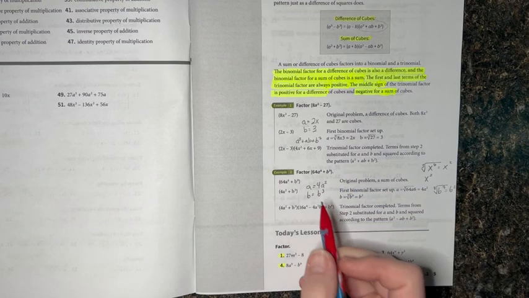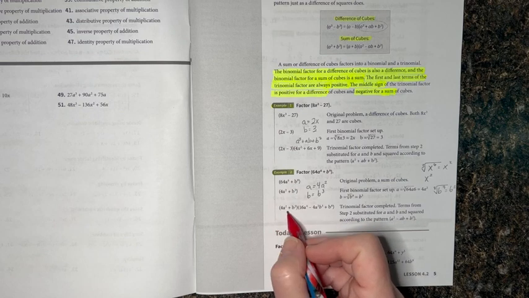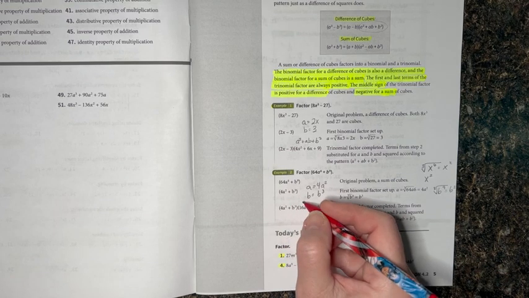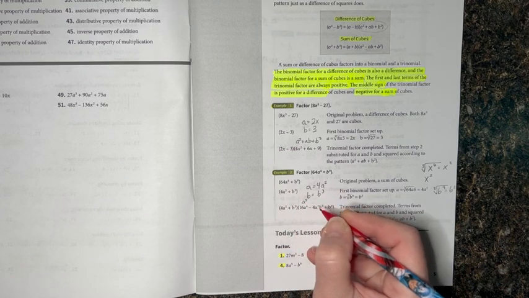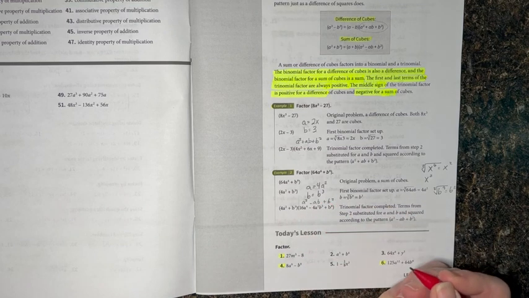All right? So now the pluses match, right, for the binomial. And so you just put in your a and your b. For the second part, it's a squared minus ab plus b squared. Okay?